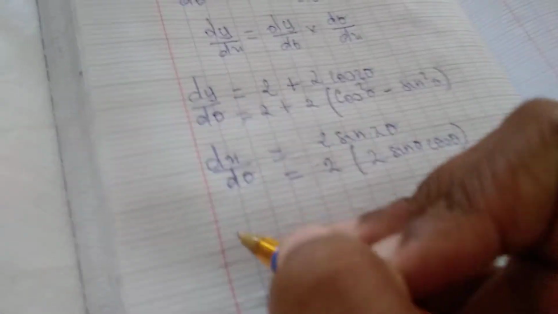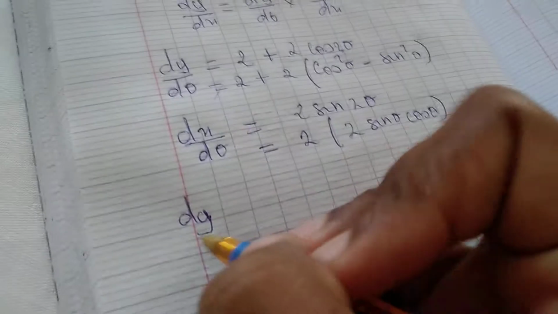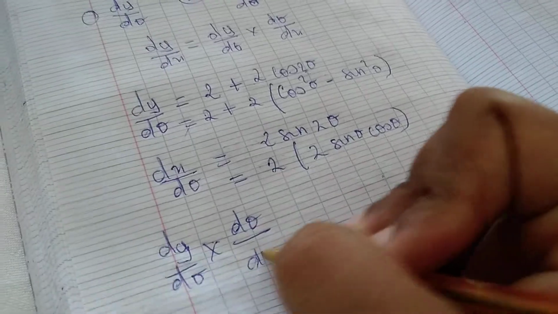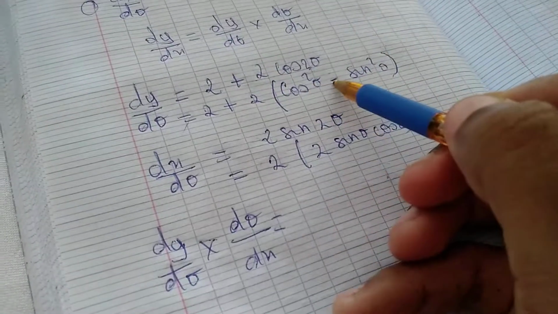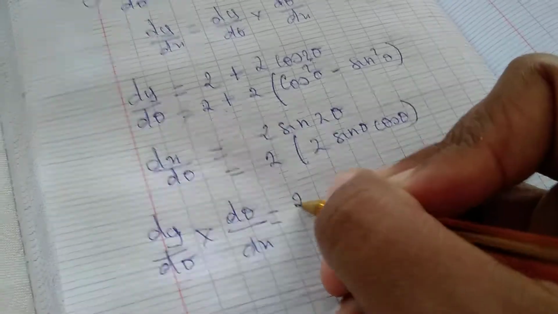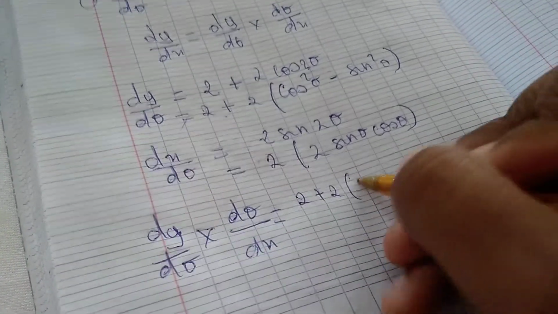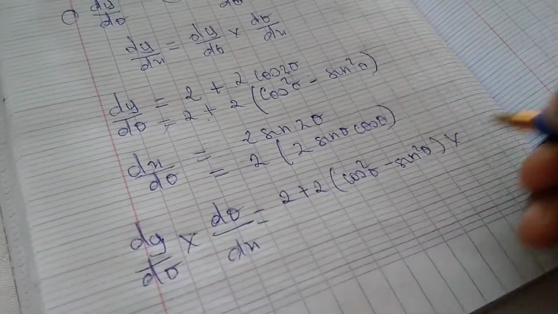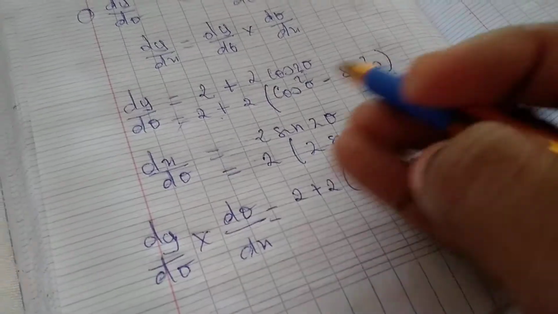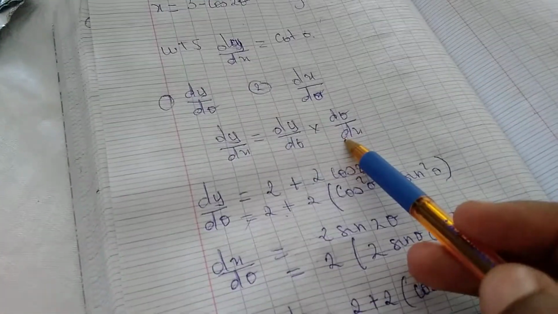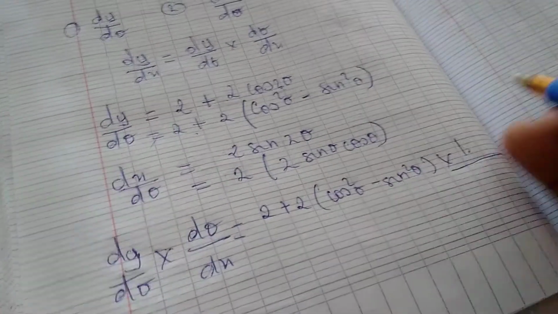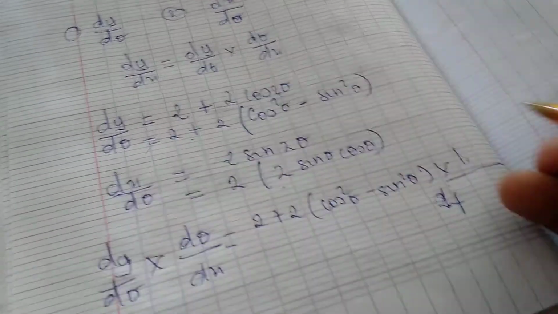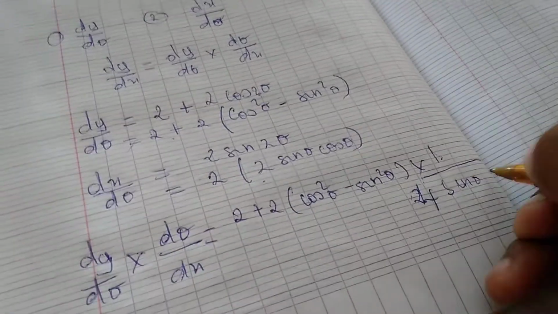So now this is what I'm supposed to write: dy d theta times d theta over dx. So I write dy d theta, which is 2 plus 2 cos squared theta minus sine squared theta, times 1 over, because it is d theta over dx. So 1 over what? This thing. So I'm having 2, or let me say 4, because I'm multiplying both, 4 sine theta cos theta.